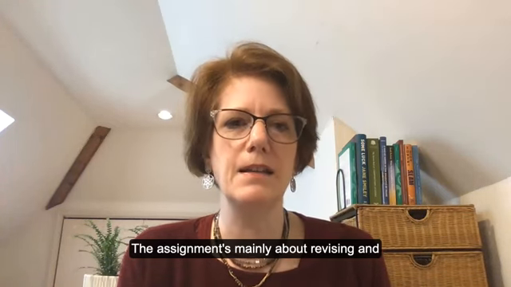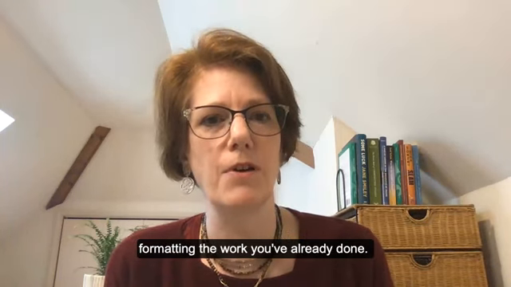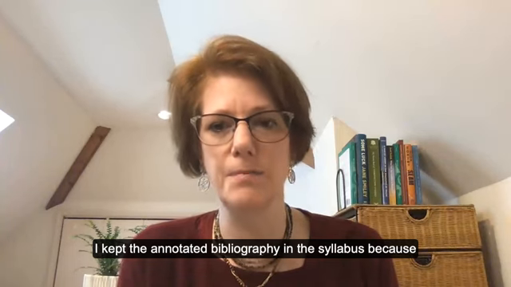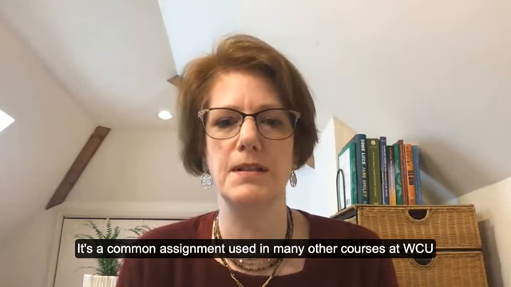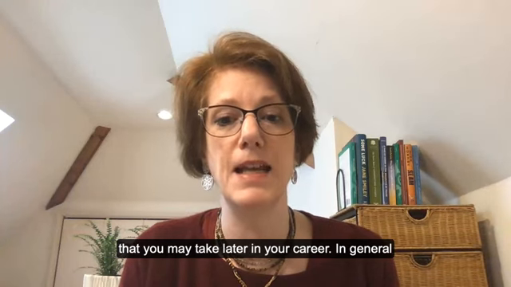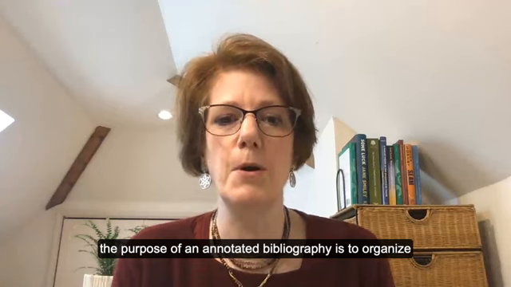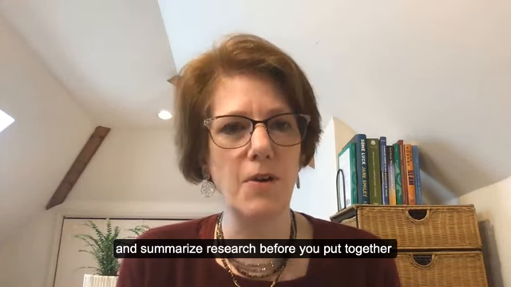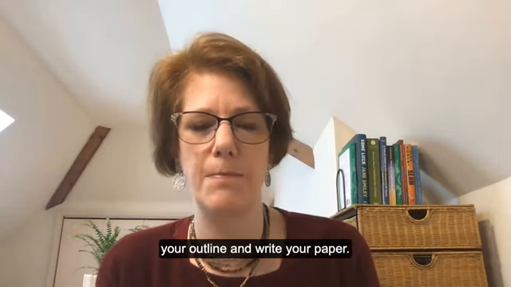The assignment's mainly about revising and formatting the work that you've already done. I kept the annotated bibliography in the syllabus because it's a common assignment used in many other courses at WCU that you may take later in your career. In general, the purpose of an annotated bibliography is to organize and summarize research before you put together your outline and write your paper.